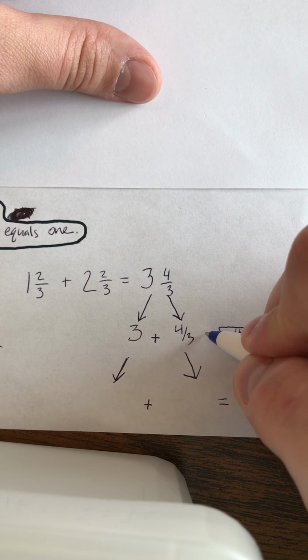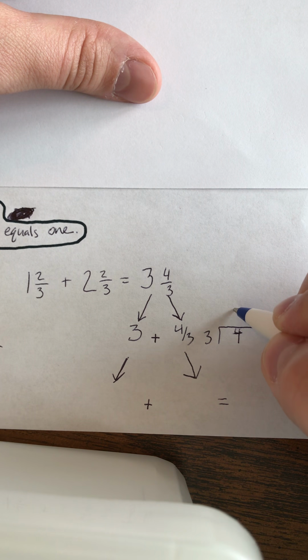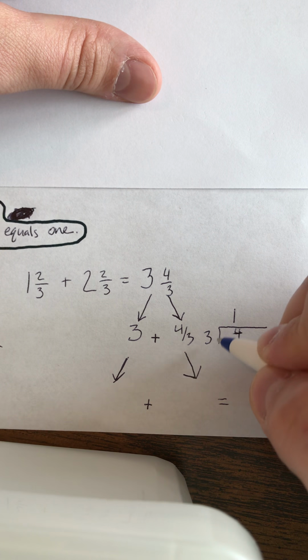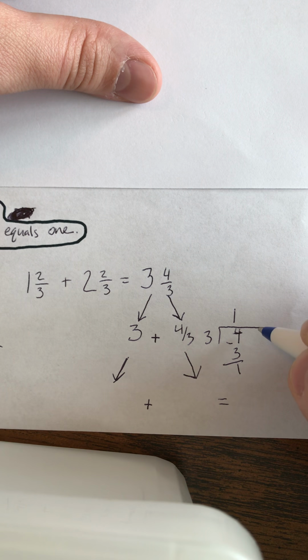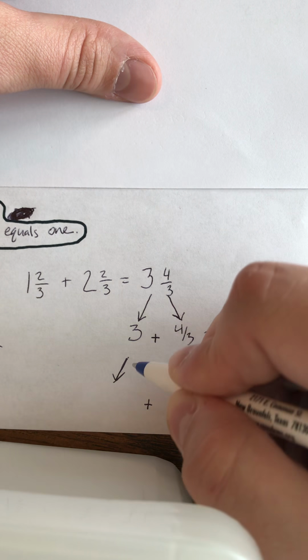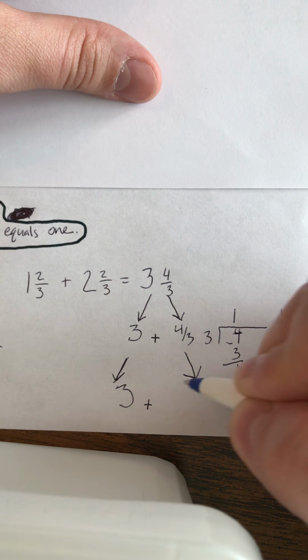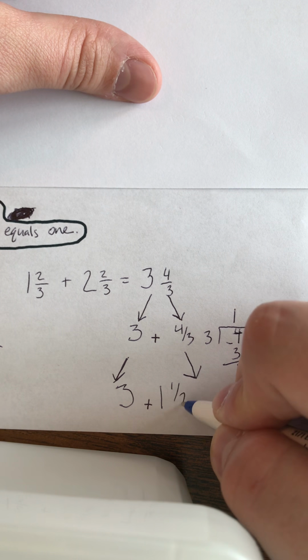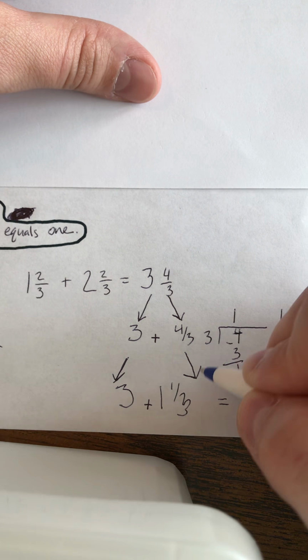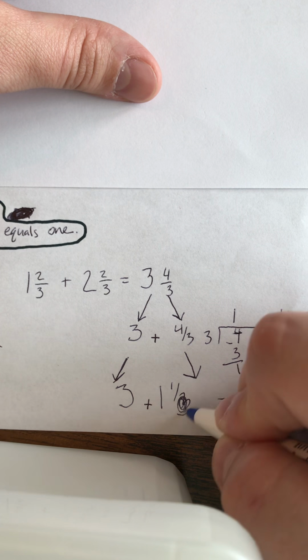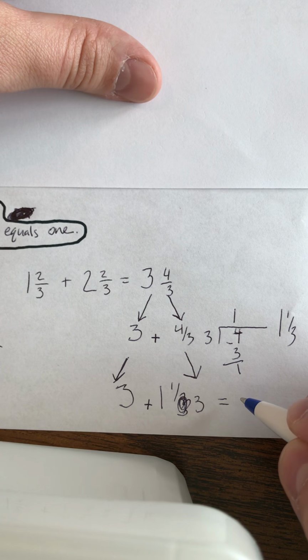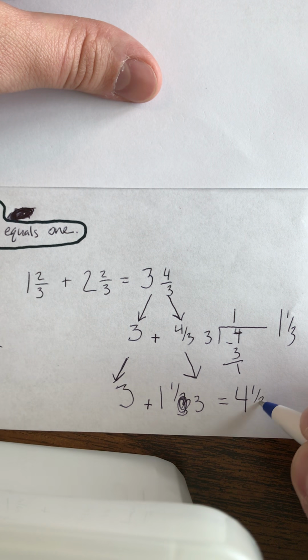This is going to be a 4. Here's my 3. Goes in 1 time. 3 times 1 is 3. I subtract, got the number 1. So this I'm going to rewrite as 1 1/3. And now I'm going to bring down my 3 again and bring over my 1 1/3. Oops, that's supposed to be a 3. Let's pretend that I wrote this 3 better. So now I can add my two whole numbers together to get 4 1/3.